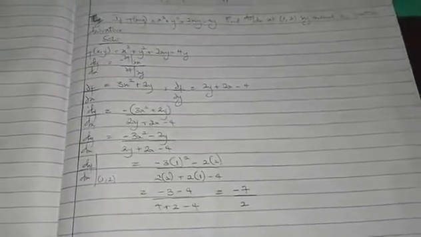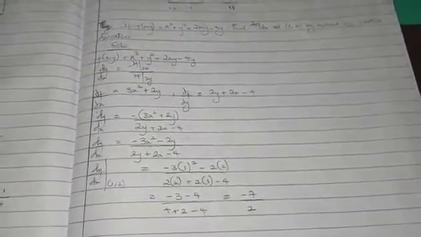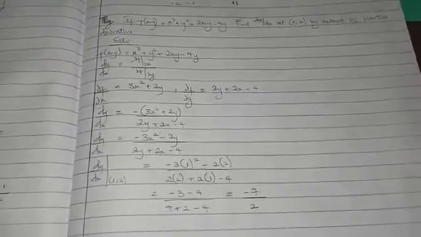Be sure to solve along and cross check in case I made a mistake.